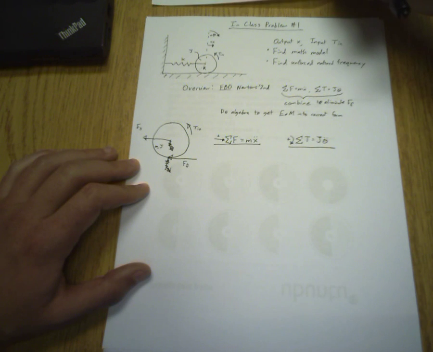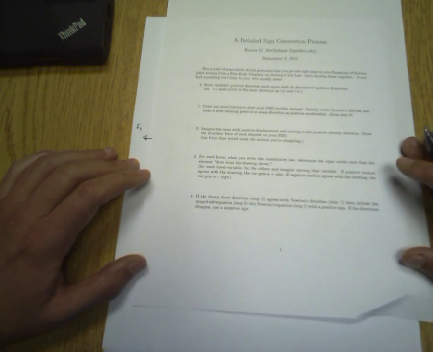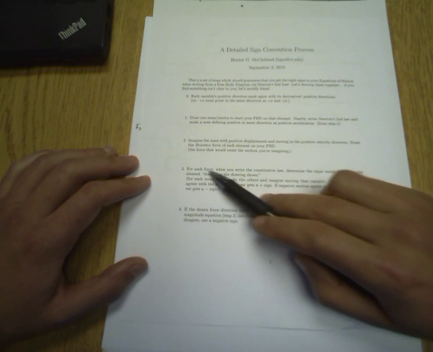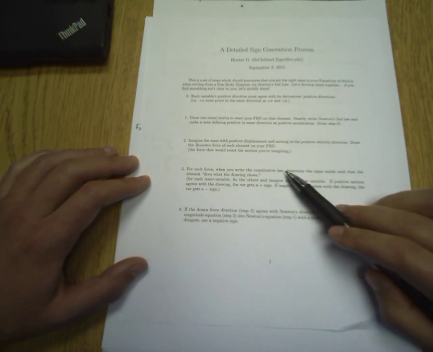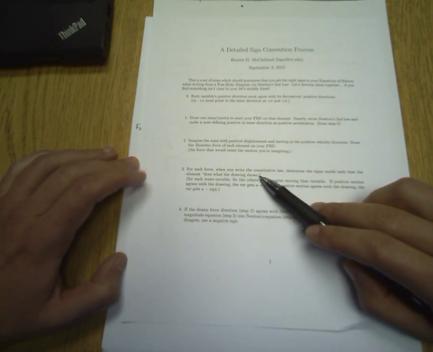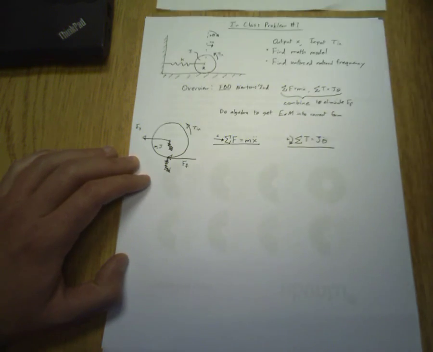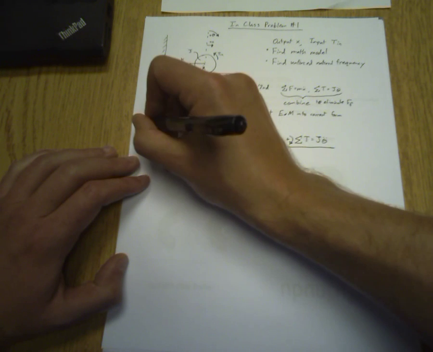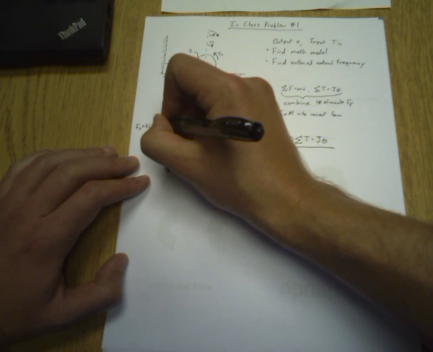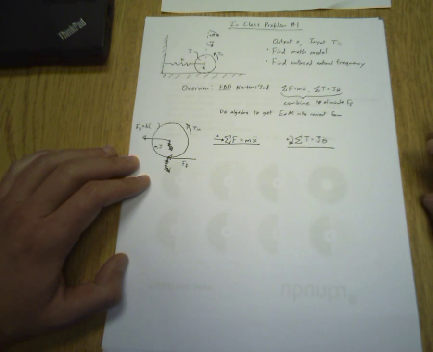Now, let's write the magnitude of the constitutive element forces. In this case, we have a single spring. So for each force, when you write the constitutive law, determine the signs inside the law such that the element does what the drawing shows. What I mean by that is, here's the spring force. We know that the magnitude of the spring force will be k times the displacement of the spring, but will that be positive or negative?